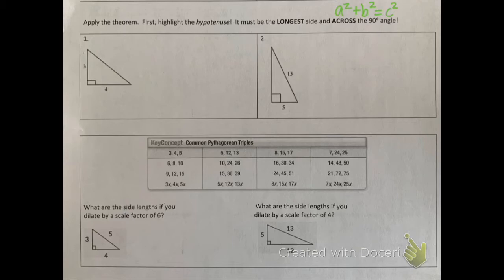So let me grab my highlighter. So the hypotenuse always has to be opposite the 90-degree angle, so this would be the hypotenuse. So in this case, we are finding the hypotenuse. So you could give it a variable. You can call it x. You can call it c if you want to use the Pythagorean theorem. I'm just going to call it x.